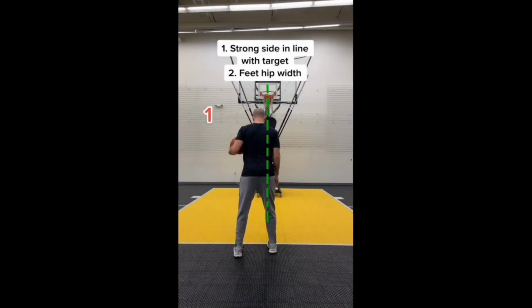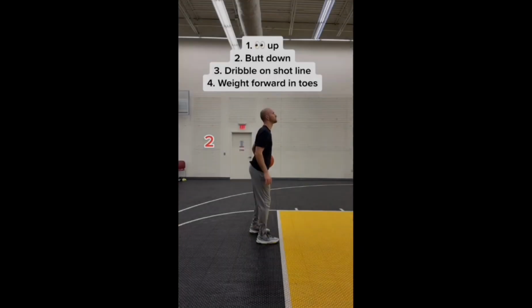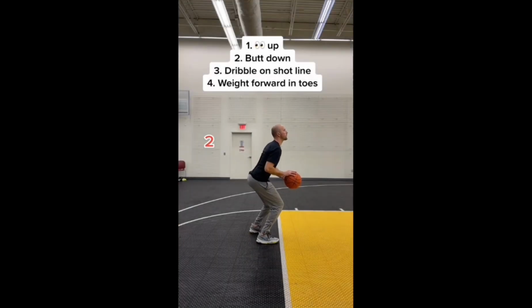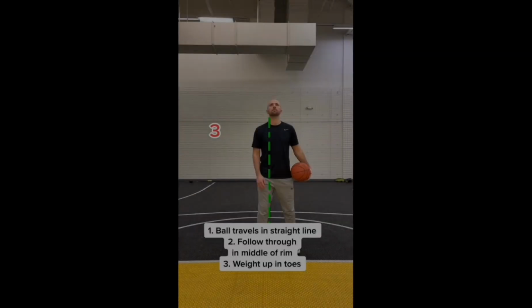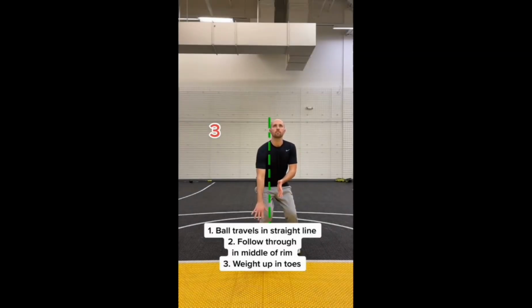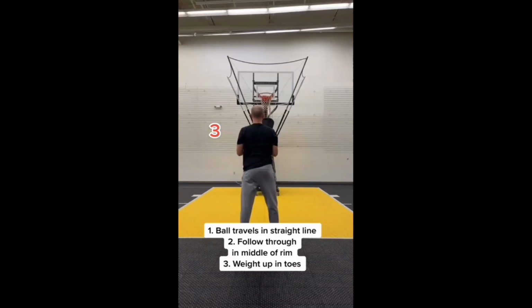First step, strong side in line with target, feet hip width. Second step, eyes on the basket, shooting hand under the ball, dribble on shot line, weight forward on toes. Next, third step, ball travels in a straight line, follow through in middle of frame, weight up on toes.